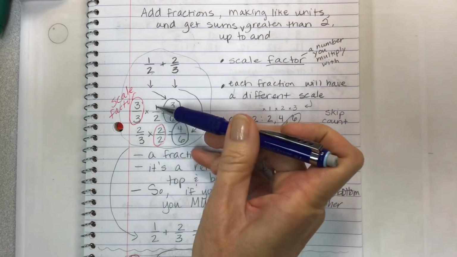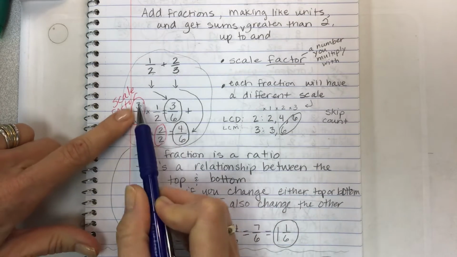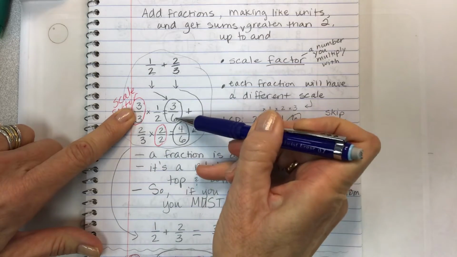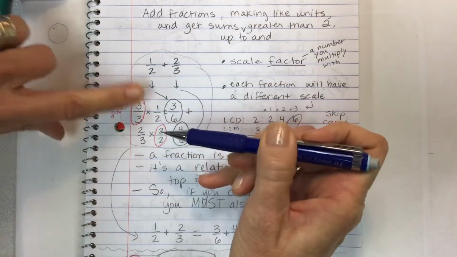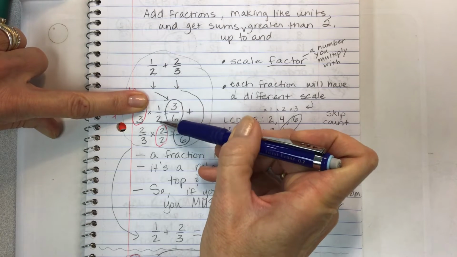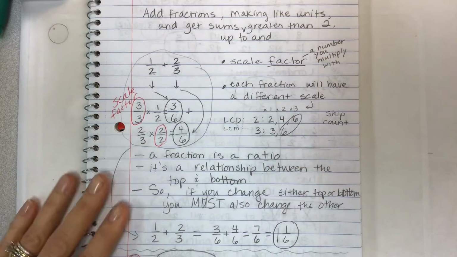So if I'm changing 1/2 and I'm multiplying by 3 to get the 6, I have to multiply by 3 as well to get this, because 3/6 is equivalent to 1/2. If you forget to multiply by that and you leave it at 1, then 1/2 is not equal to 1/6. It's not, and you would have a big problem.